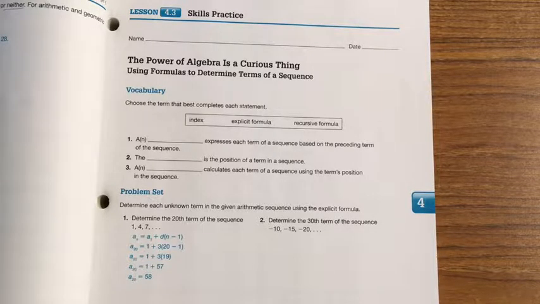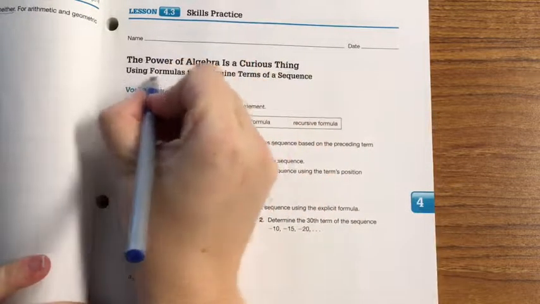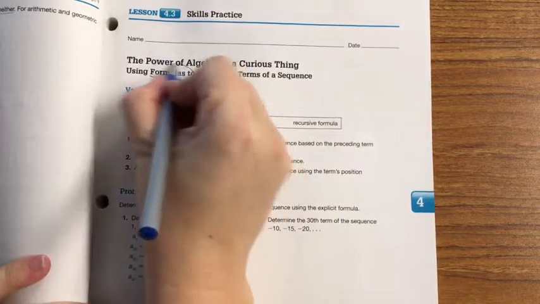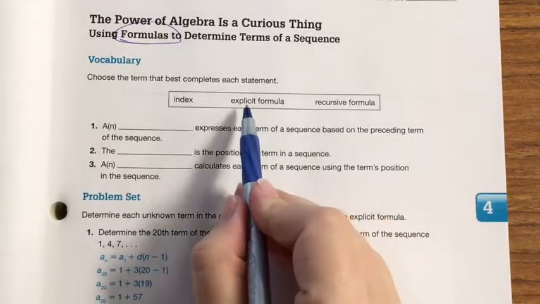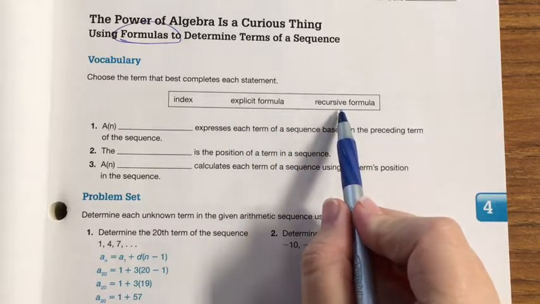Okay, this is for lesson 4.3. It's on using formulas. We're going to do formulas for sequences. In order to do the formulas, there are two types that we have: an explicit formula and a recursive formula.